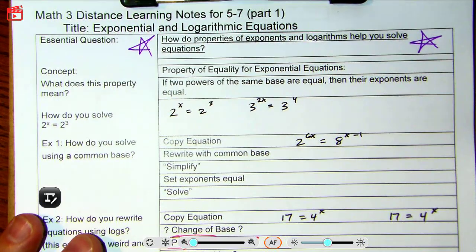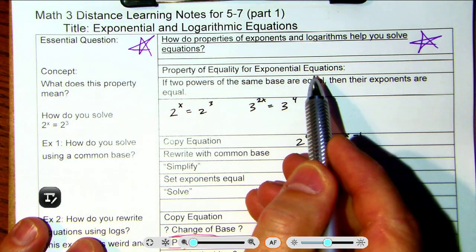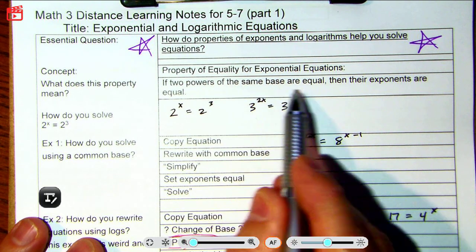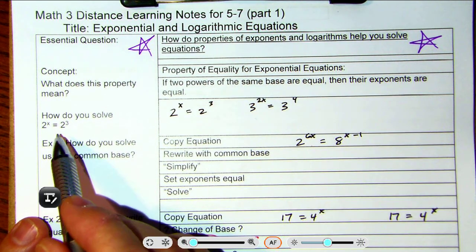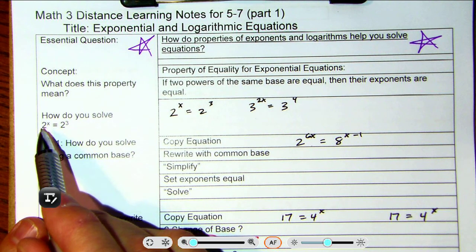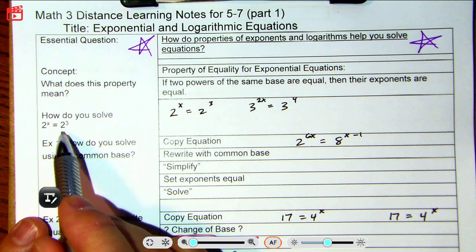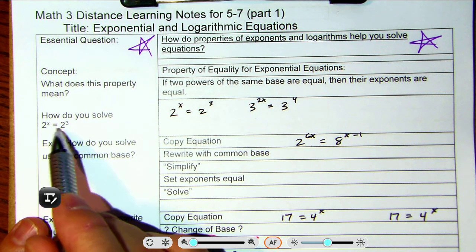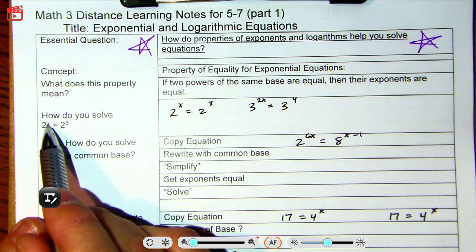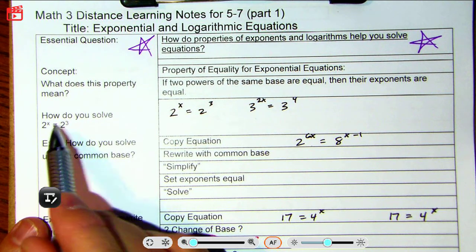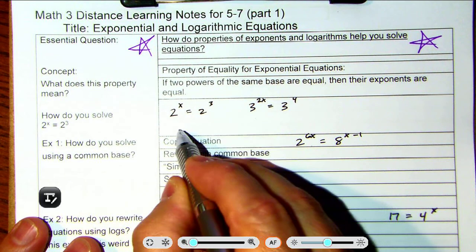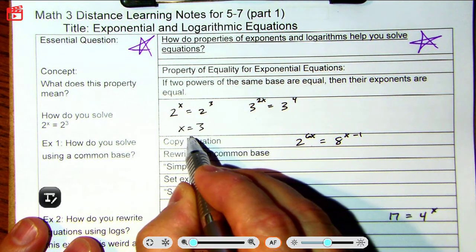So first off, what is the power property or the property of equality for exponential equations? Basically, it says if you have two powers of the same base, then the exponents are equal. Look at this little equation over here. If I have 2 to the x power, and that's equal to 2 to the third power, because the bases are the same, the bases are the 2, that means the exponents must be equal, so x must equal 3. So all I have to do in this case, once the bases are the same, is take whatever's left from the exponents, boom, look, x equals 3.